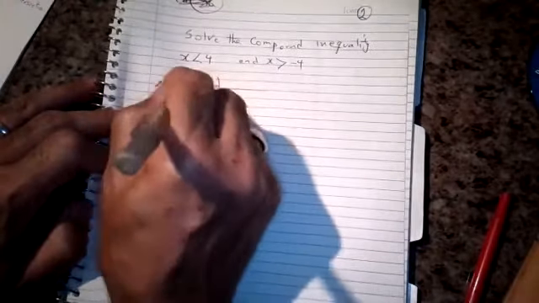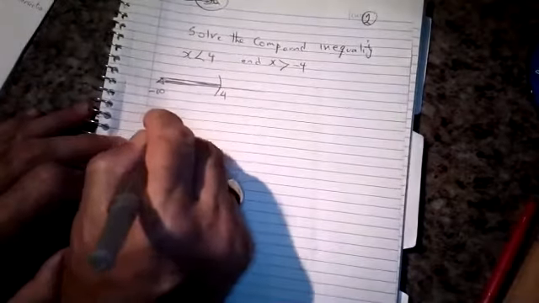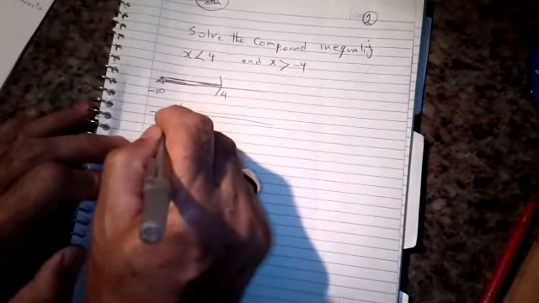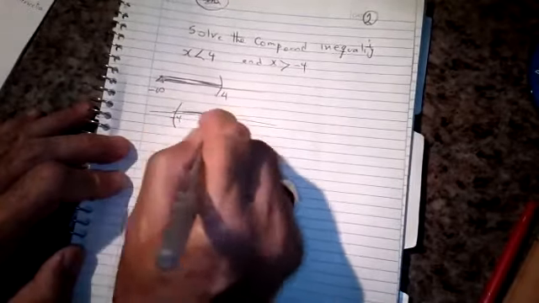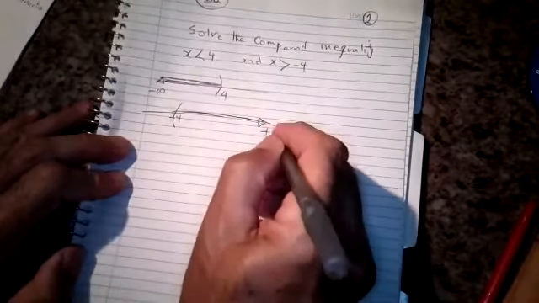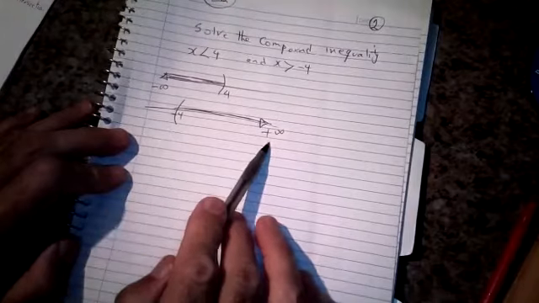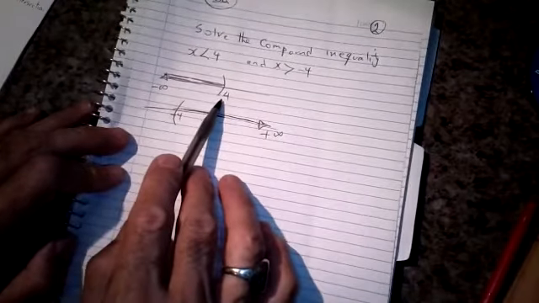So x less than 4 is this one. And the second one is x greater than -4. So if this is -4, x greater than -4 goes all the way from -4 to positive infinity. The first one goes from 4 to negative infinity.